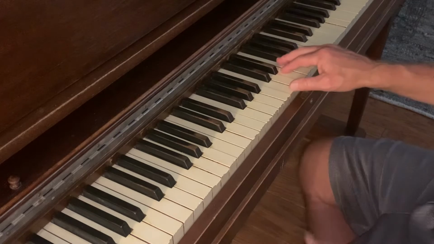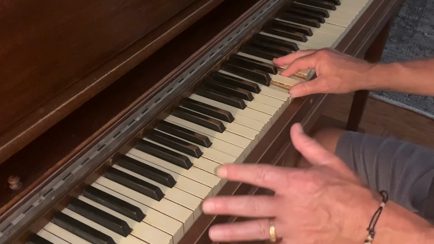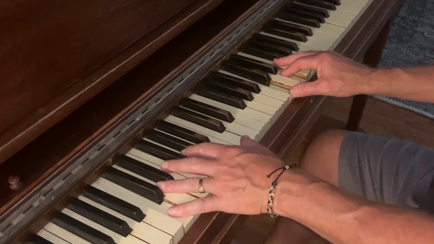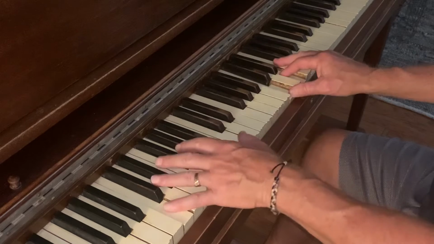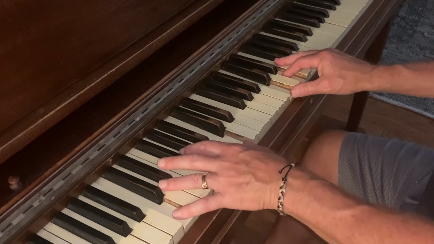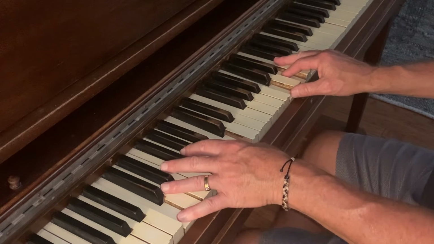So I'm just gonna play a C chord, and with my left hand, I'm gonna double bass, which means I'm just gonna stretch an octave and play the C. That's the chord I'm playing. I'm just gonna play the C, and the C down an octave. So that's a C chord.